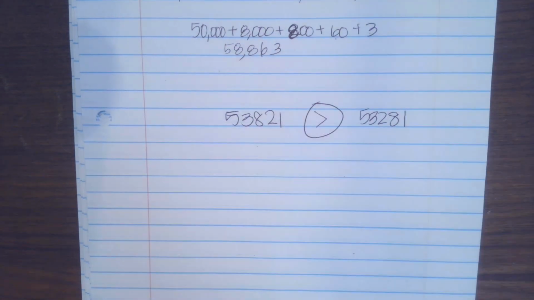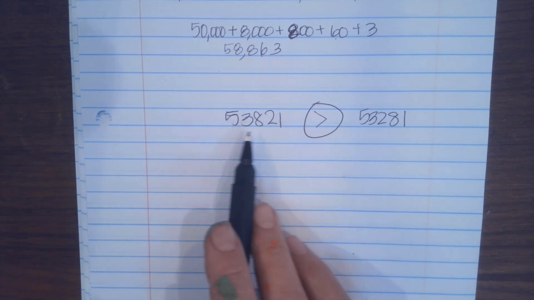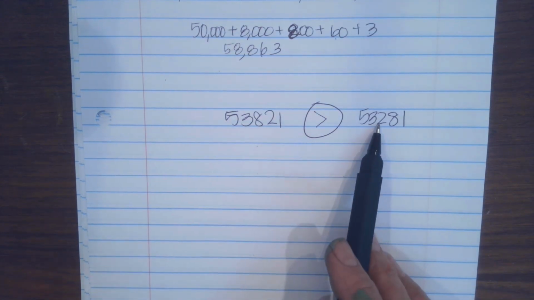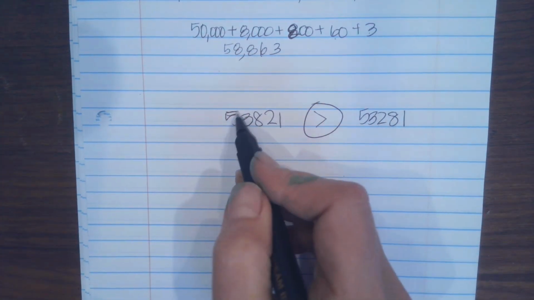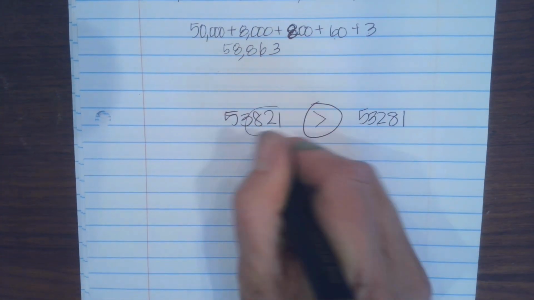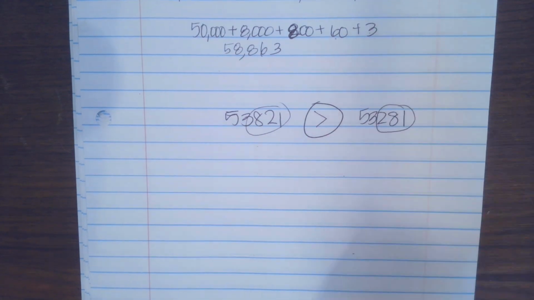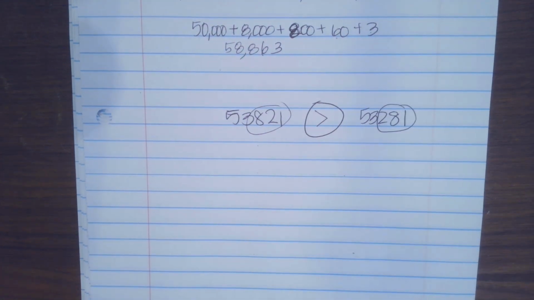That's why it's confusing, because they mix them up, so you just have to take that moment to really pay attention. 821 is obviously bigger than 281. So the number's the same here and here, but right here and here is different. You just have to take your time and be careful. That is usually what they start with.